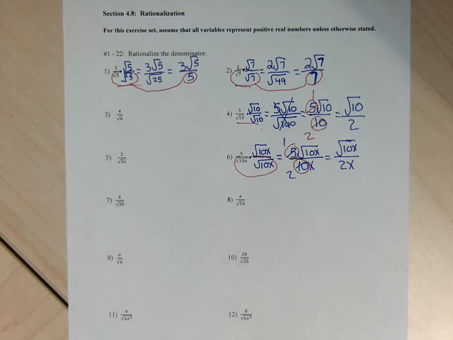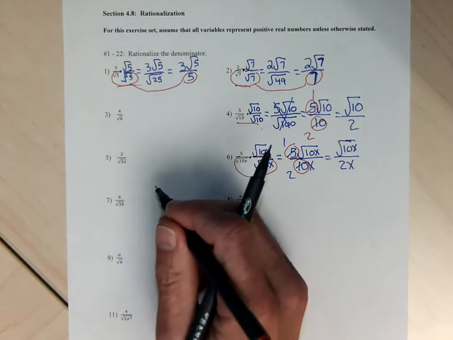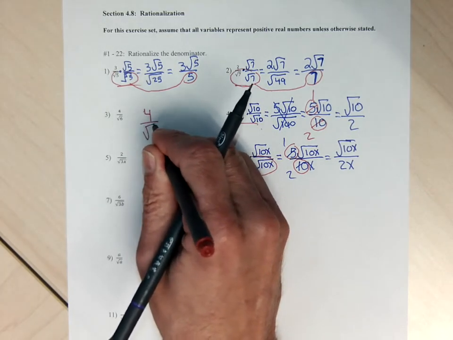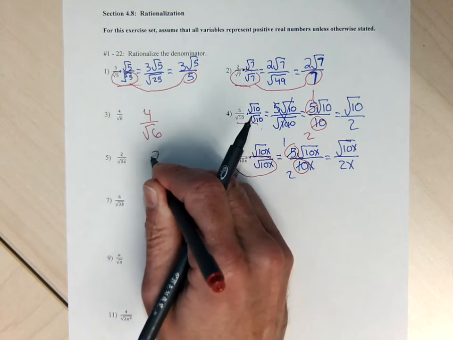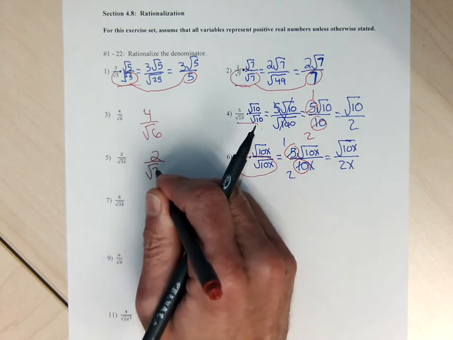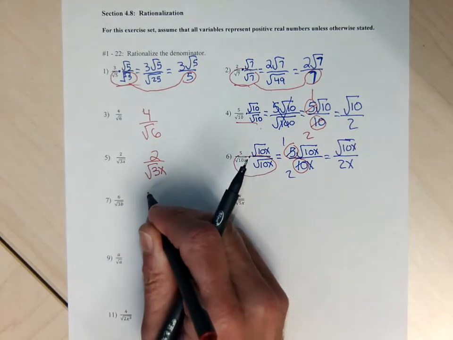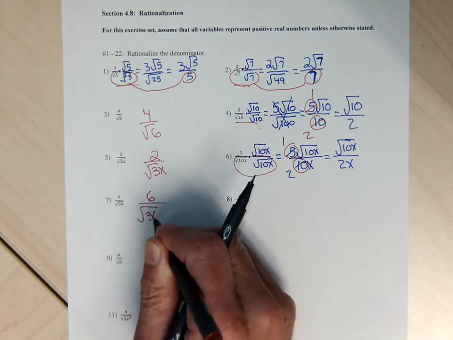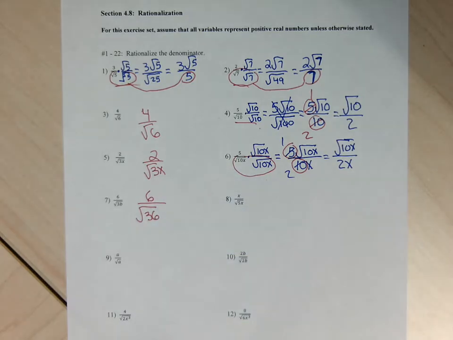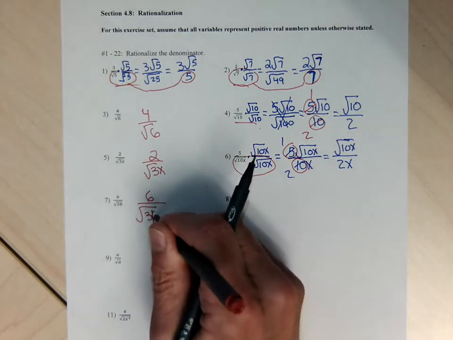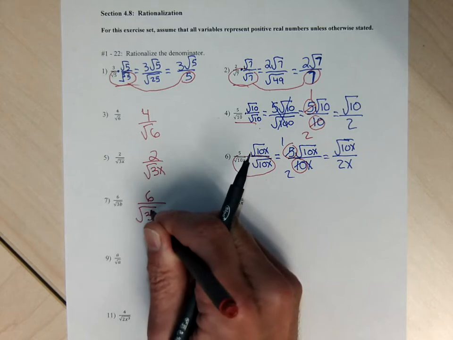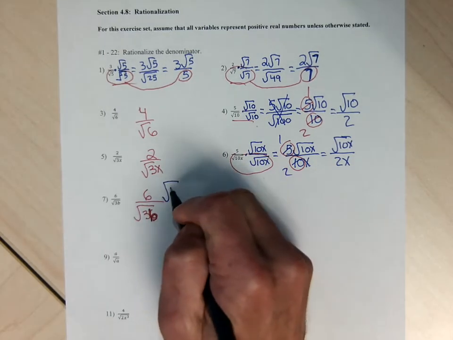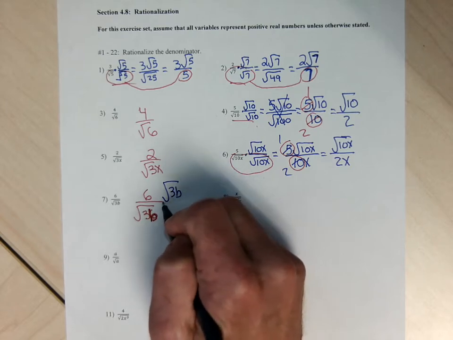I'll do 7 with you as opposed to 8, just in case these things aren't so readable. 3 is 4 over the square root of 6. 2 is 2 over the square root of 3x. And 7 is 6 over the square root of 3b. That's a b, not a 6. So I'm going to multiply the numerator and the denominator by the square root of 3b.